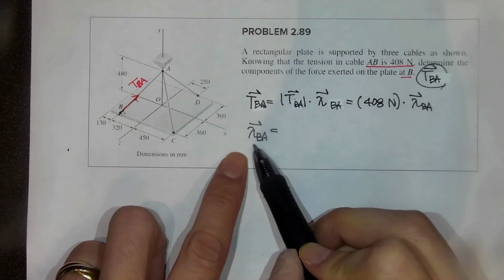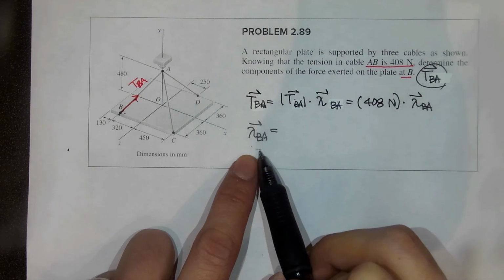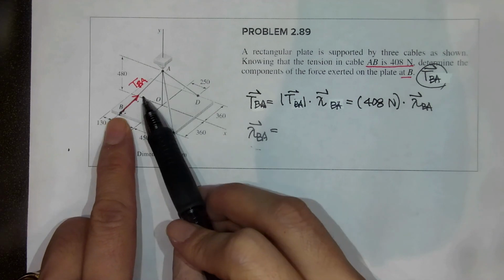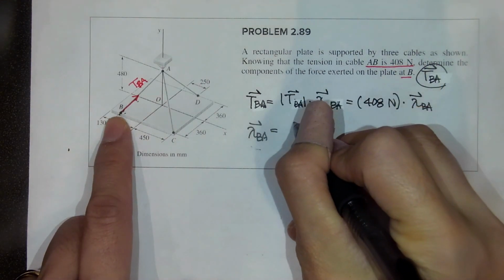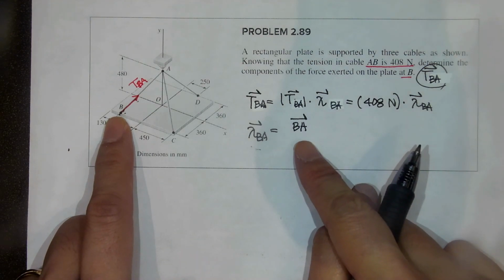So this vector is a unit vector with the same direction of this force, right? So as you mentioned, finding BA vector is very, very helpful. But the magnitude of BA is not 1, right?